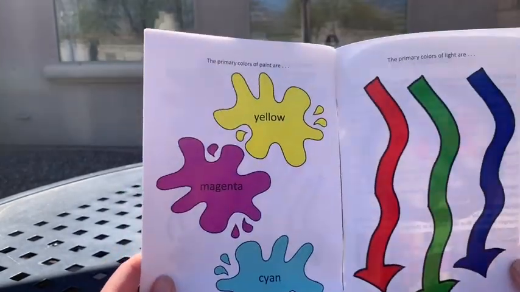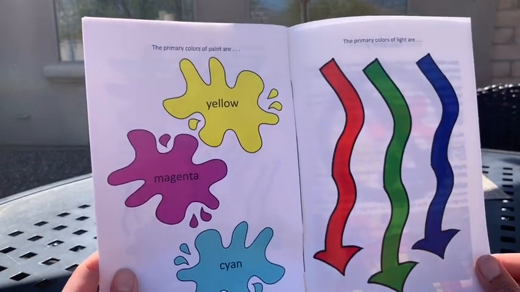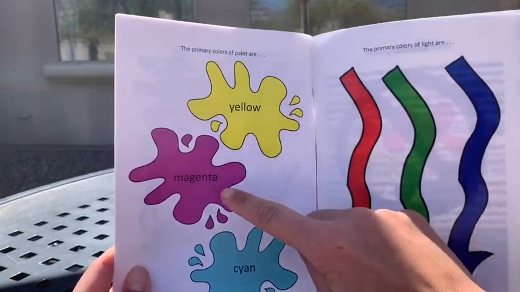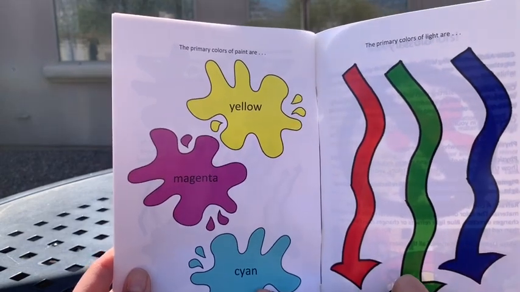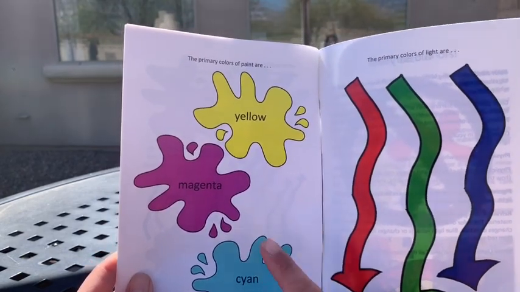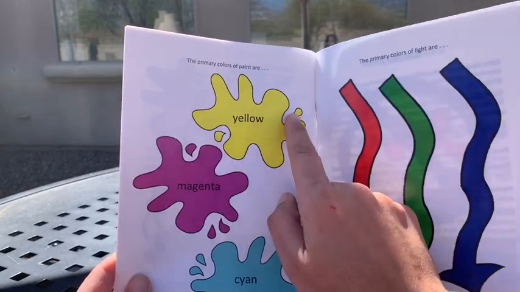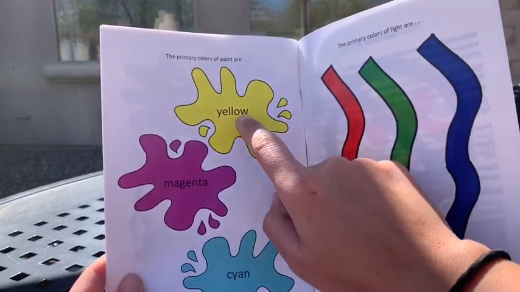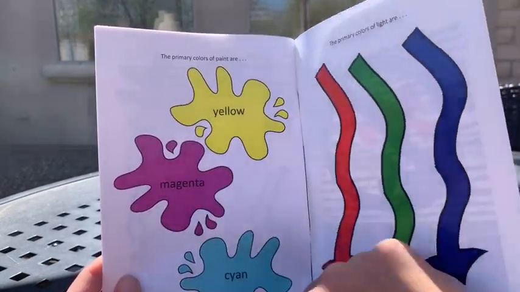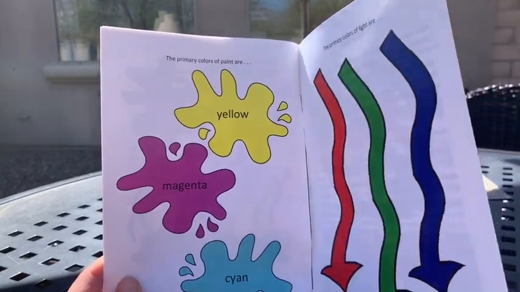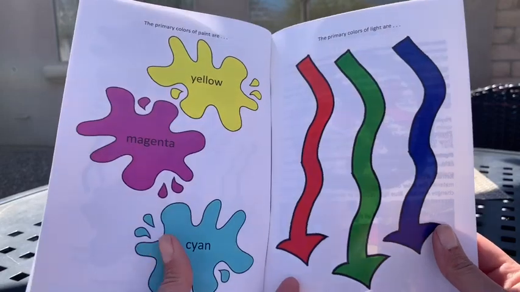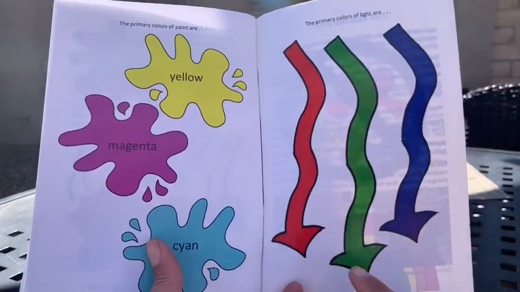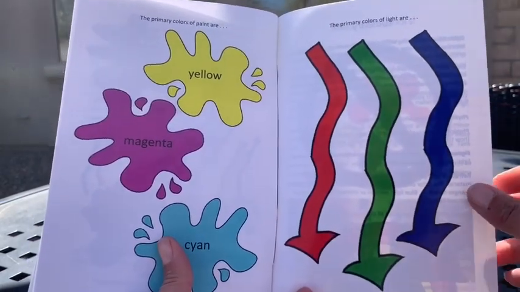So in conclusion, the primary colors of paint are yellow, magenta, and cyan. Just like if your parents purchase ink for their printers, they can purchase black ink or they can purchase the mixed color set, yellow, magenta, and cyan, because those three colors can create any other color we could possibly need. And the primary colors of light are red, green, and blue.